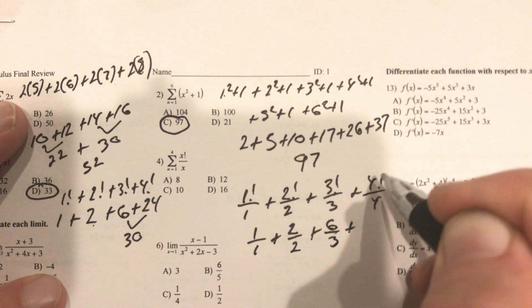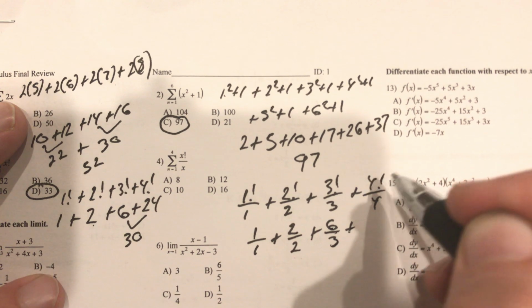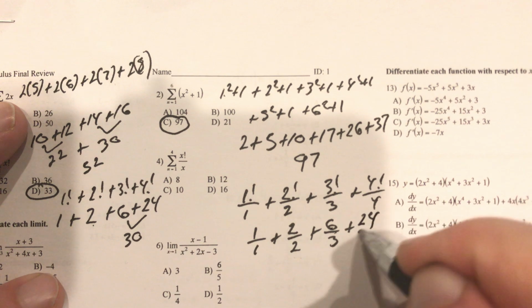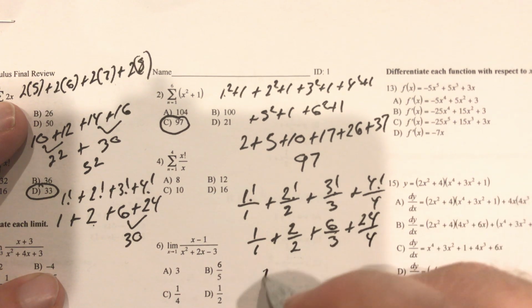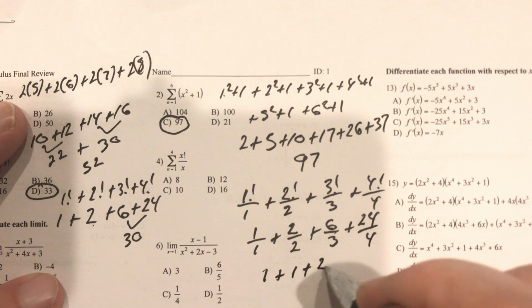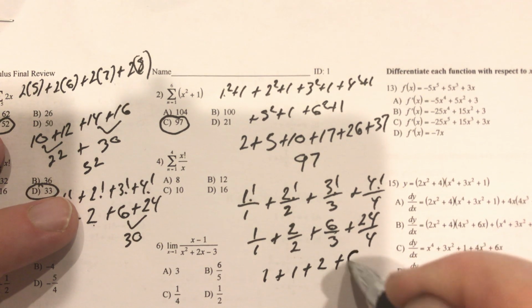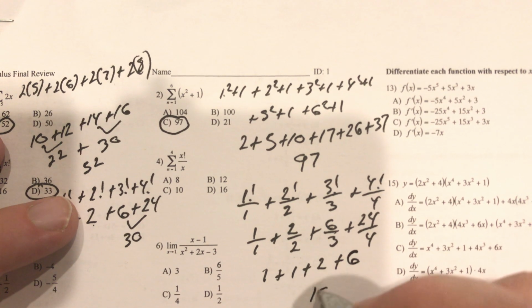And 4 factorial is 4 times 3, 12 times 2, 24 times 1, over 4. So it's 1 plus 1 plus 2 plus 6. 6, 7, 8, 9, 10.